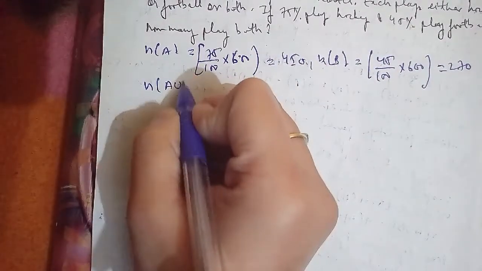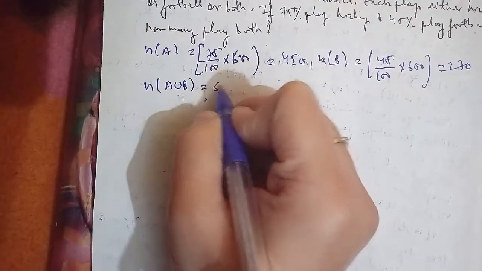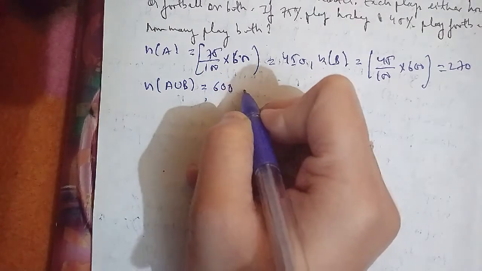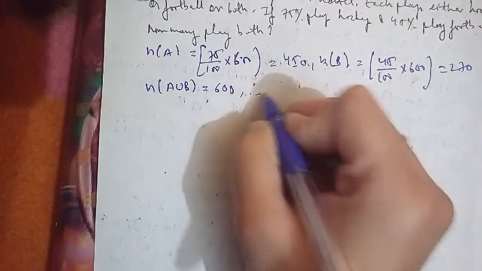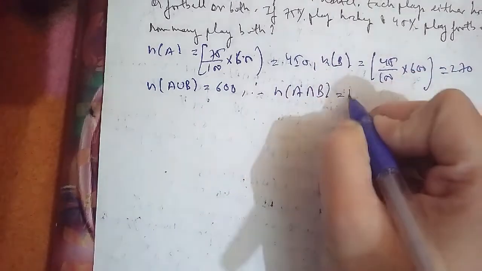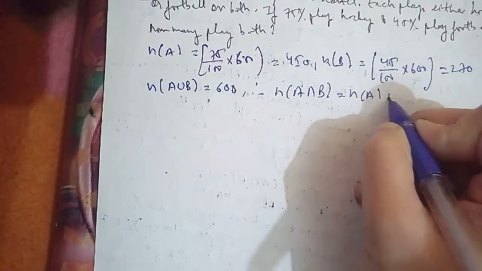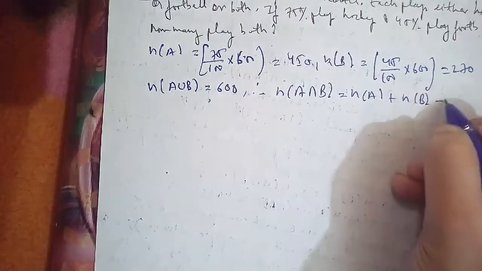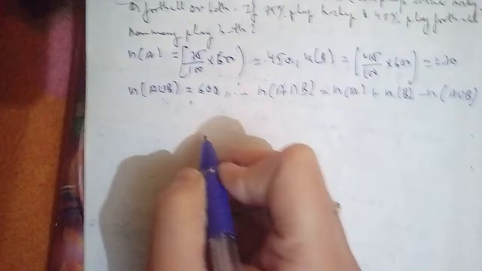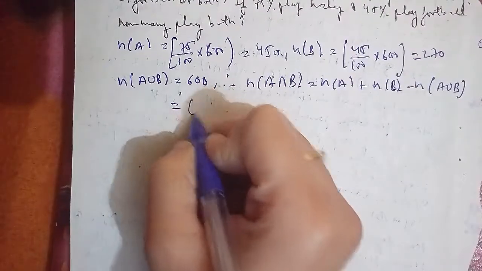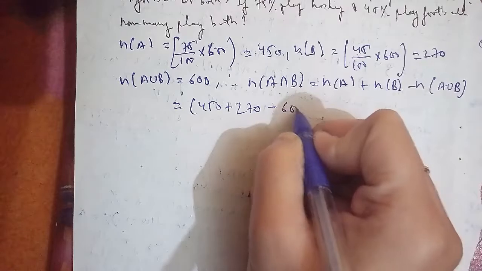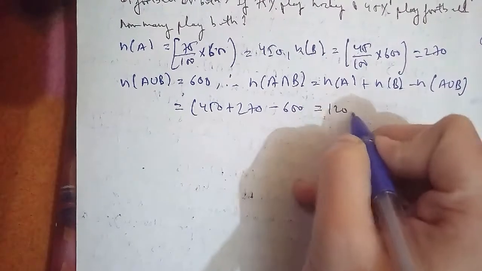And n(A ∪ B) equals 600. Then n(A ∩ B) = n(A) + n(B) − n(A ∪ B), which equals 450 + 270 − 600 = 120.